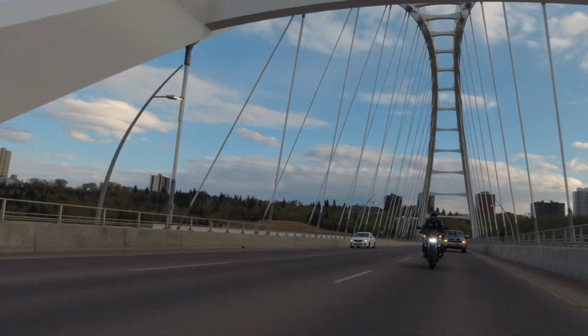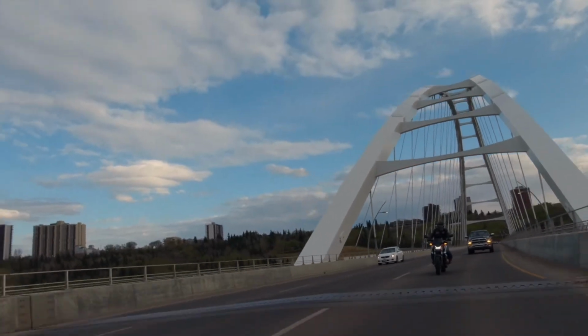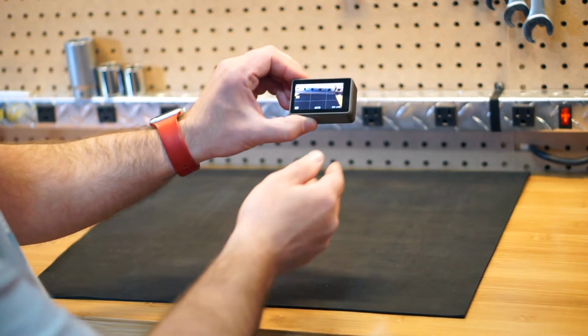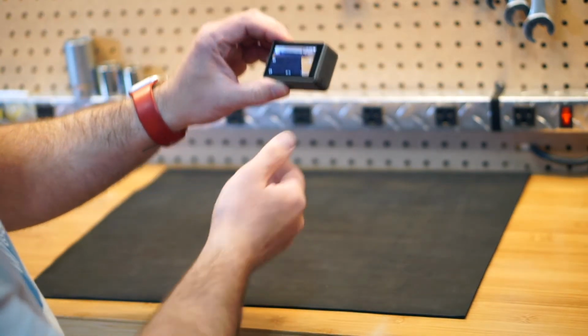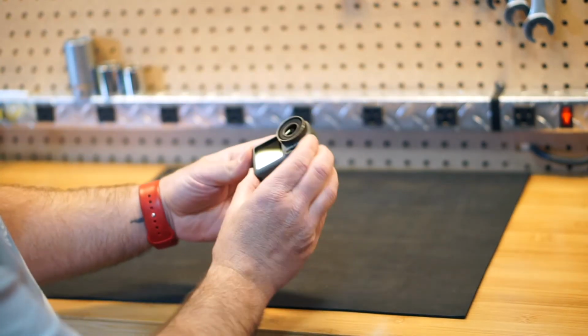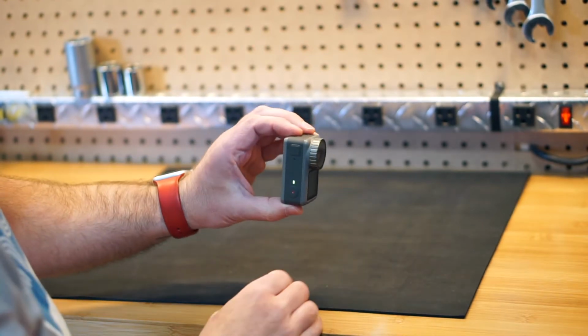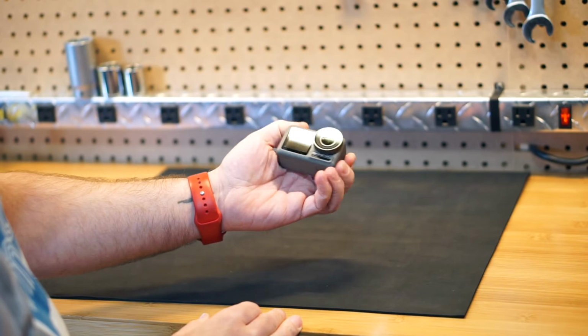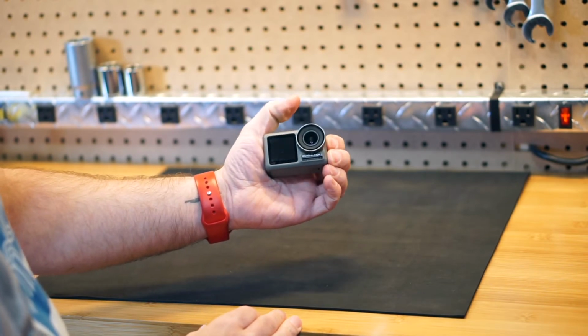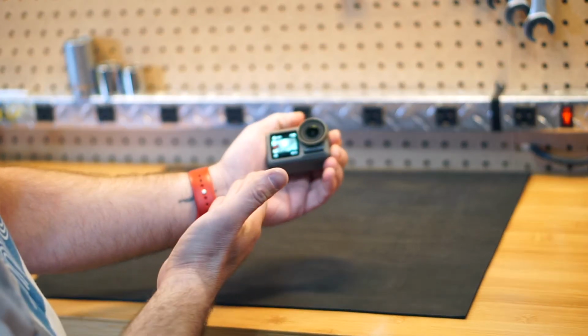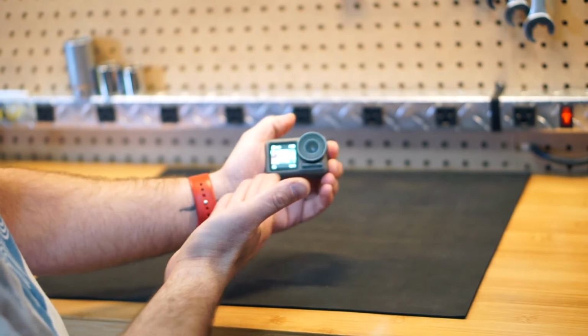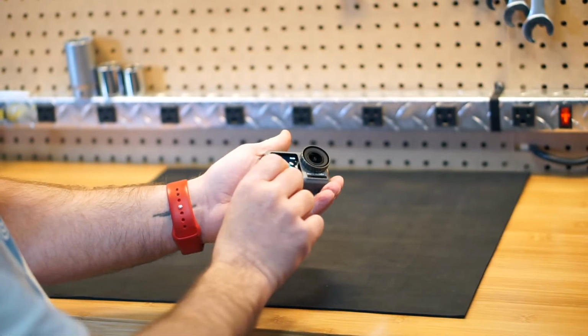But I also use the camera for my unboxings and any overhead video I shoot at my workbench, such as the overview of the Sony camera I just did. I'm looking forward to exploring the possibilities of this camera in future videos. It's compact, making it easy to travel with, and there's a myriad of mounts to make this pretty much fit anywhere. I chose the DJI over the GoPro because of the front screen and a slightly narrower field of view.